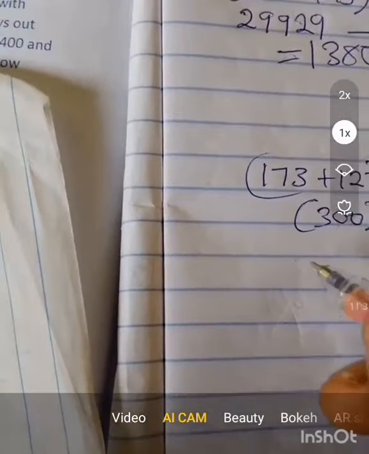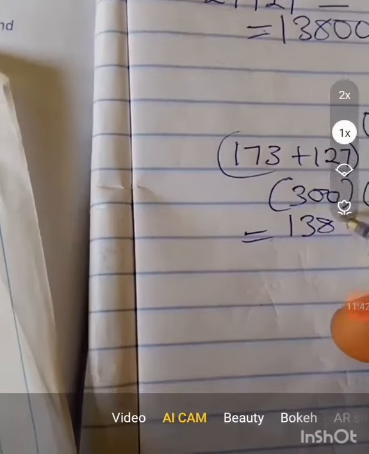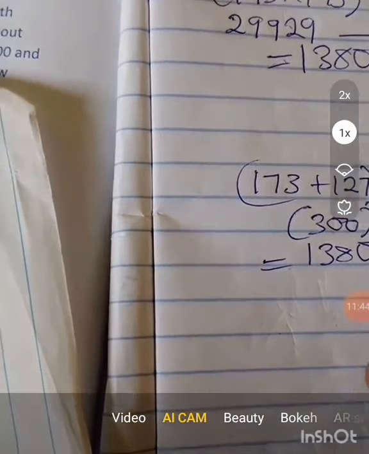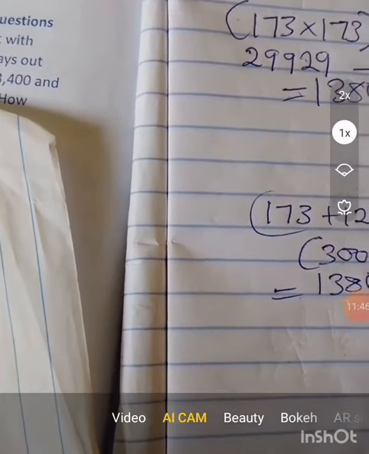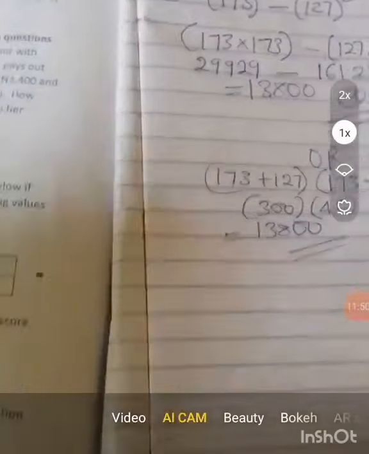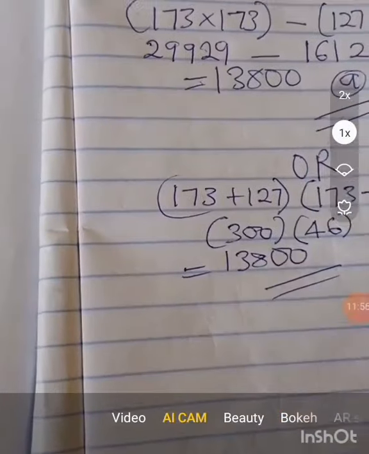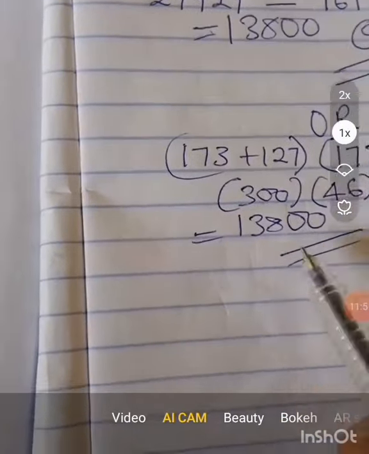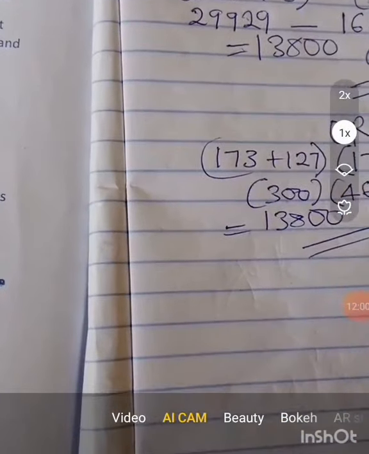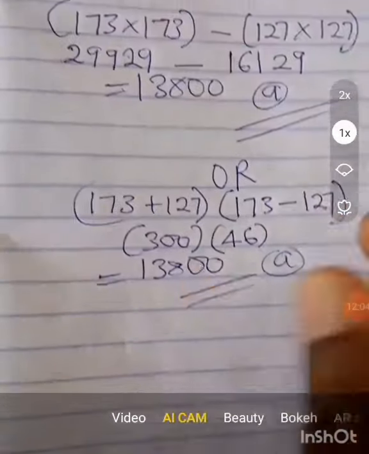And when you multiply this successfully, you're still going to have the same answer, 13800. So when you multiply that successfully, you're going to have that 13800. So you can see that whichever method you like, you just subtract this, add this, subtract this, you multiply, you get this. So this is even a bit faster. This is very fast. So I will advise you to follow this method.